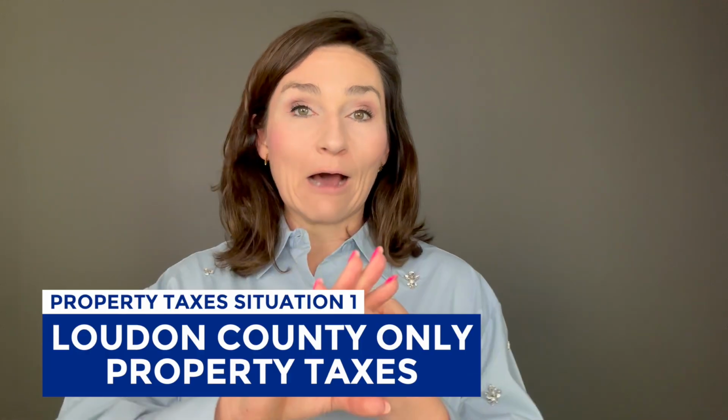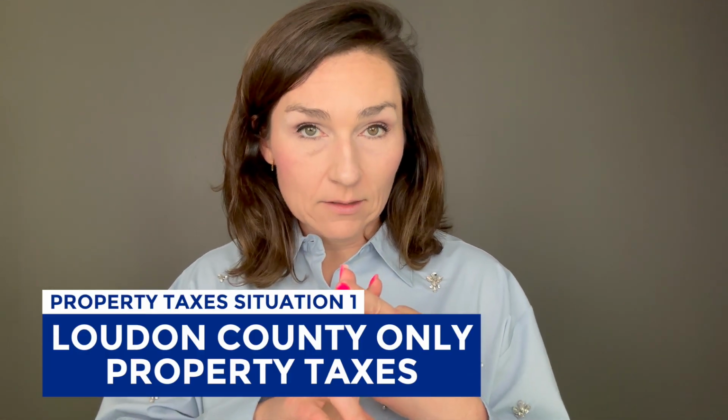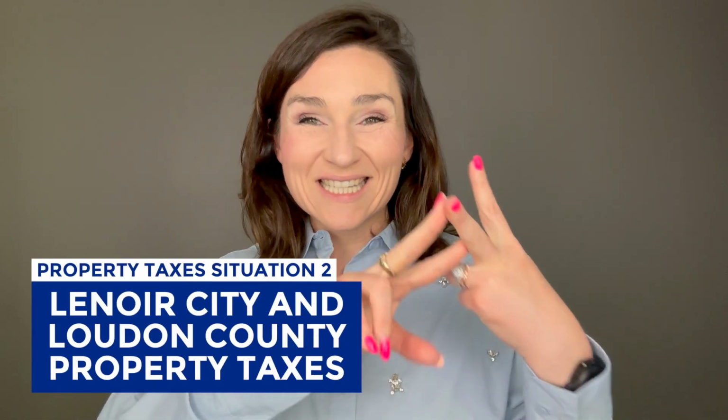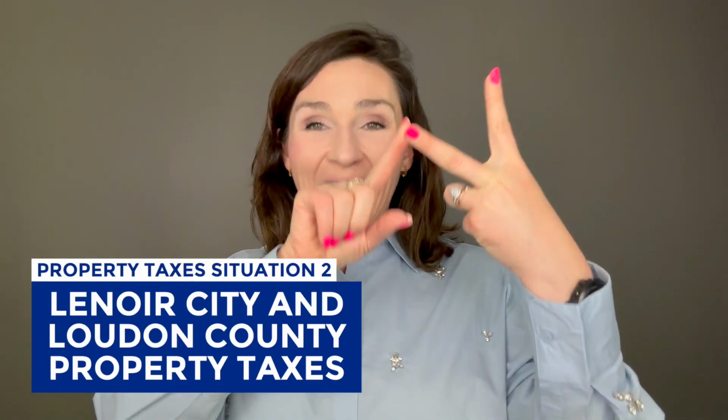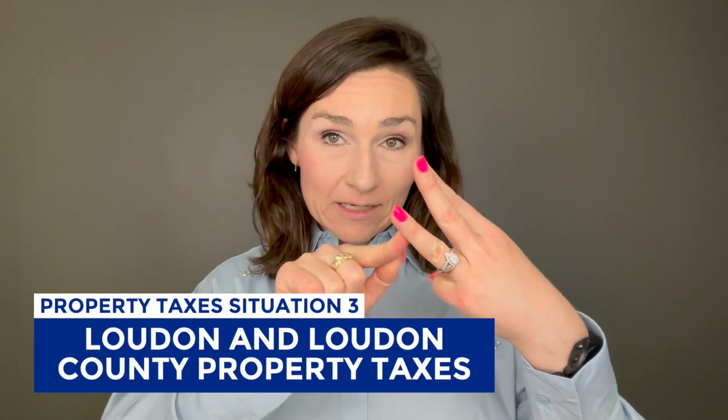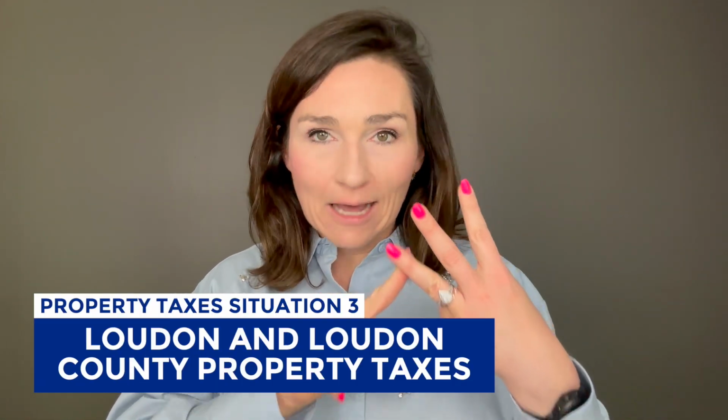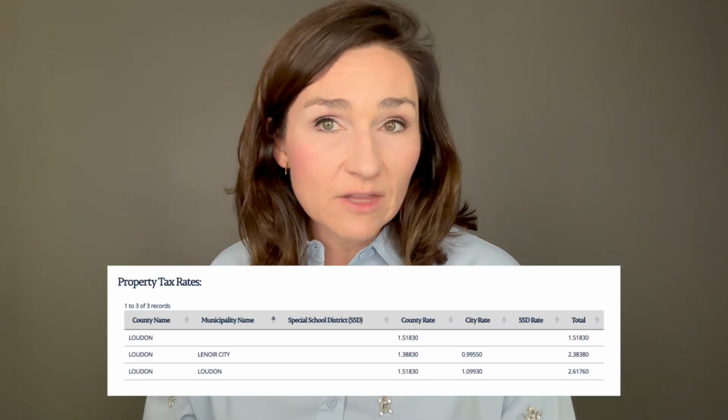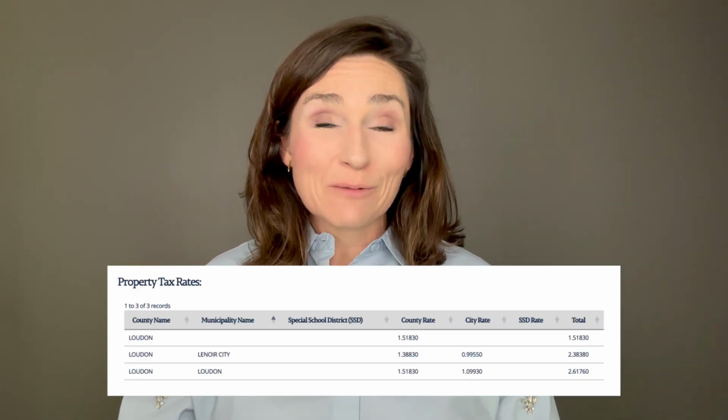You could have Loudon County only property taxes. You could have Lenoir City property taxes and Loudon County property taxes. And the third option would be a Loudon property tax and a Loudon County property tax. Now, here's a little tidbit of information. All of these combined are still cheaper than just Anderson County alone. So shout out to Loudon County for you.